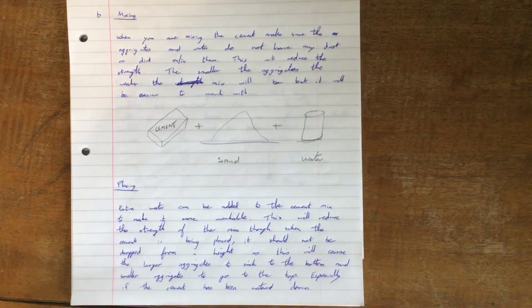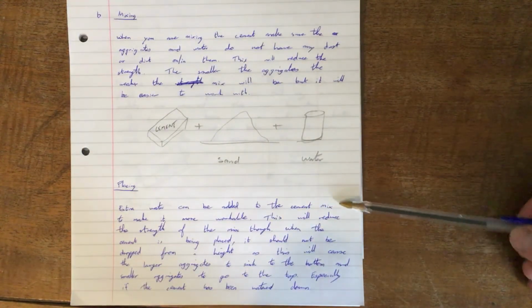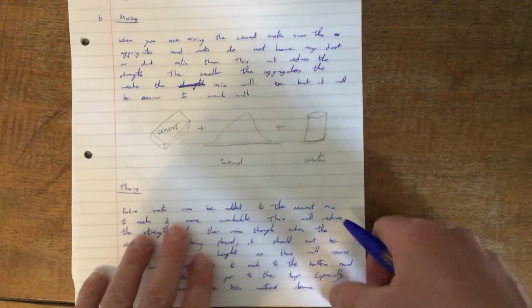When the cement is being placed, it should not be dropped from a height, as this will cause the larger aggregates to sink to the bottom and the smaller aggregates to go to the top, especially if the cement has been watered down. So that's why I mentioned the water down part up at the beginning, and I brought it back to the very end.